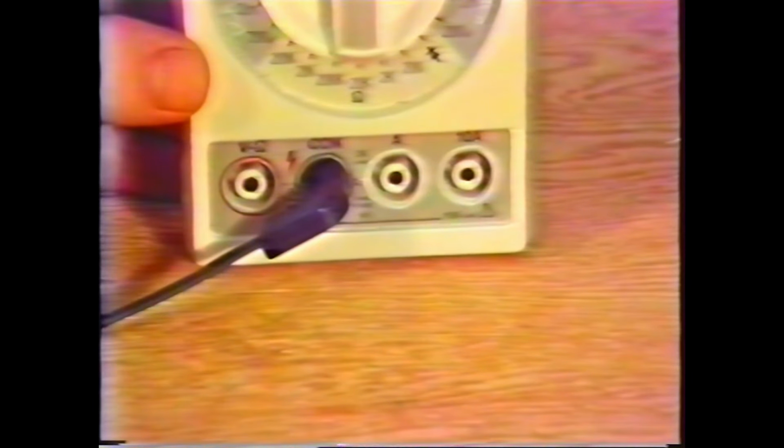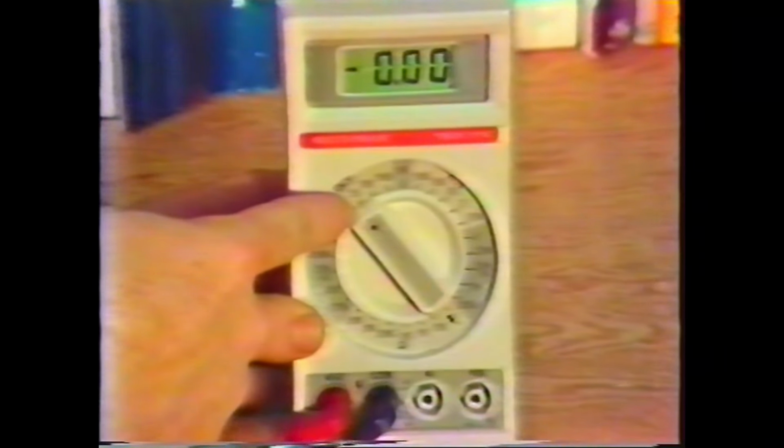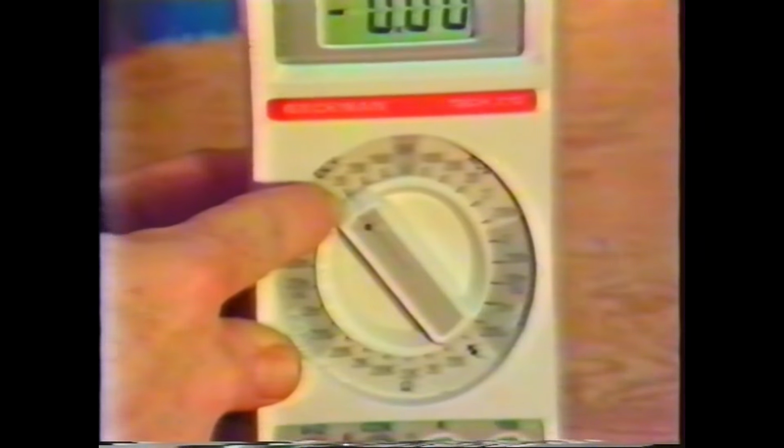Start the test by inserting the black meter lead in the jack marked COM for common. Our black lead will always be placed in the common jack. On the left is a jack marked for volts and ohms. That's where we'll put our red meter lead. The next thing we have to do is set the meter to read DC volts. And here we've set it to the 2-volt range because the battery's voltage is only around 1.5 volts.